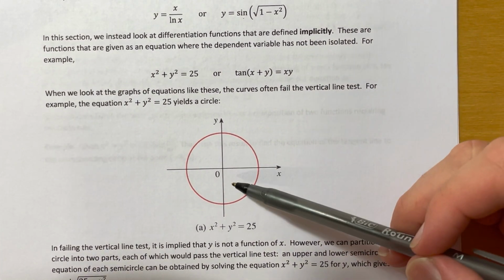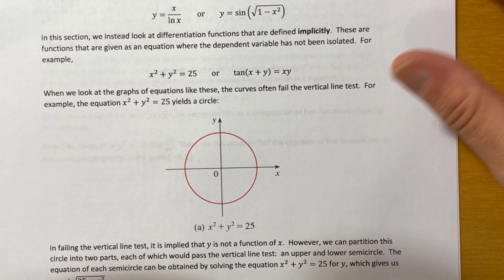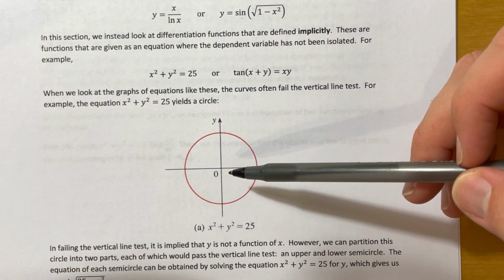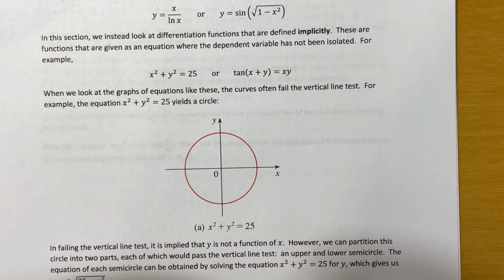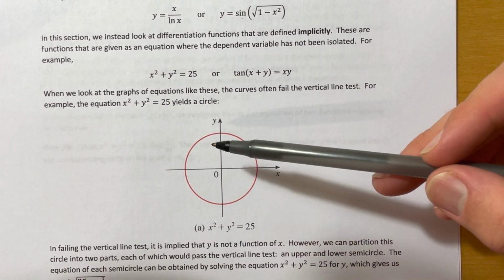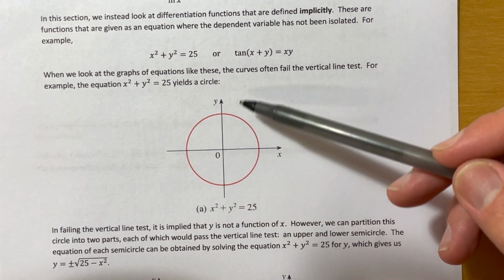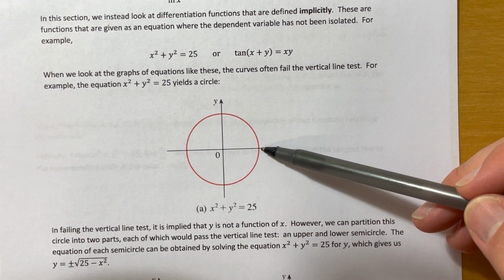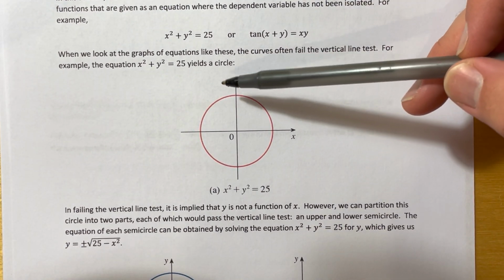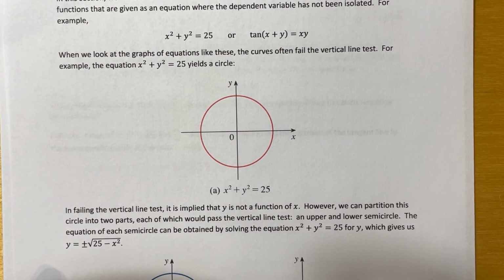So if I'm looking at this, this is the graph of x squared plus y squared equals 25, this example right here. We know from algebra that this is the equation of a circle centered at the origin with a radius of 5. And it's very clear that this would fail the vertical line test. Any vertical line that I put through this circle will hit it in more than one place, unless it's at one of these points of tangency over here. So that would indicate that y is actually not a function of x, even though I just set up here that we could think of y as a function of x.